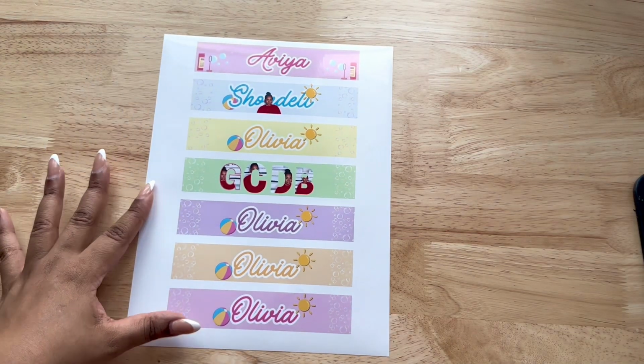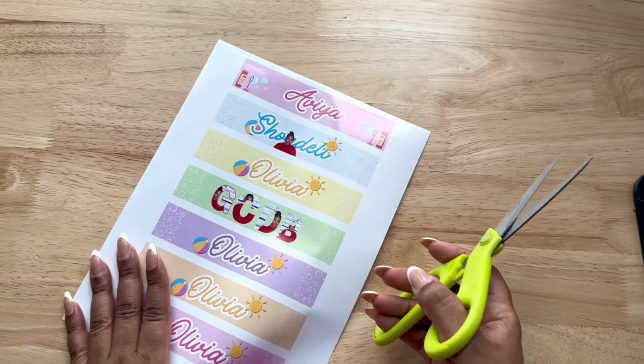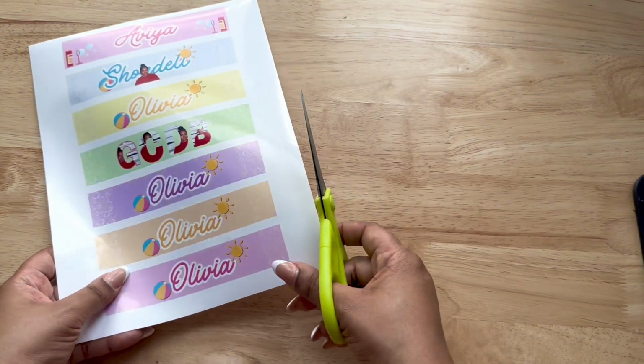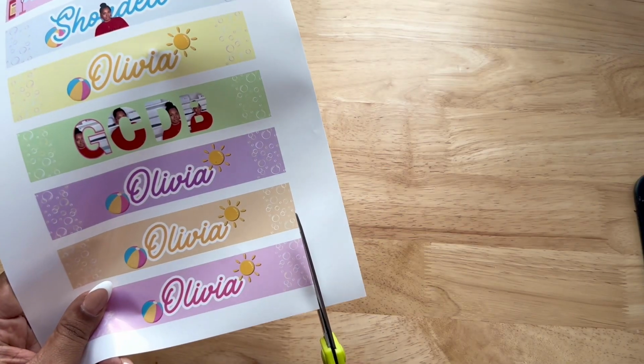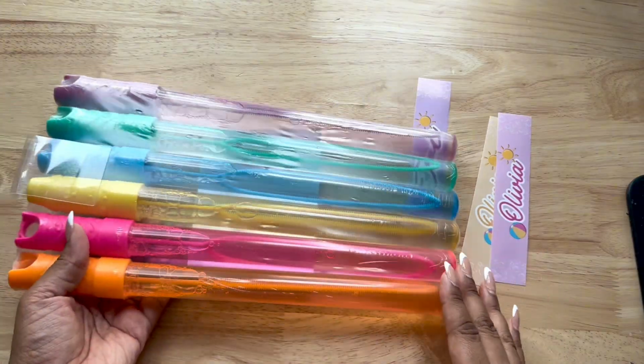Okay, so this is the printed. You could use your scissors or a paper trimmer. And you get the bubbles.